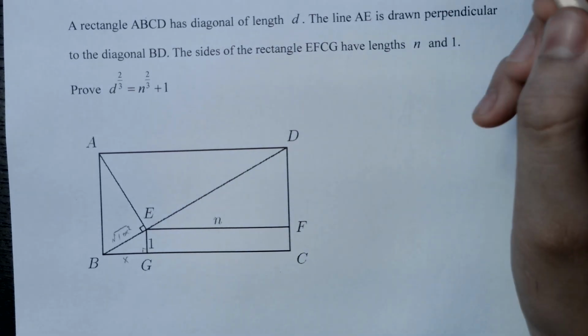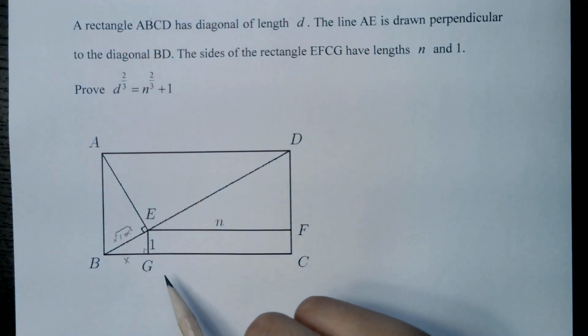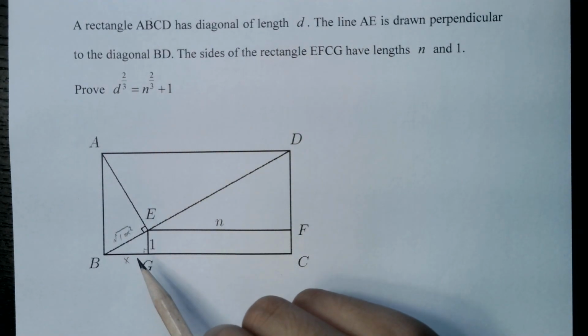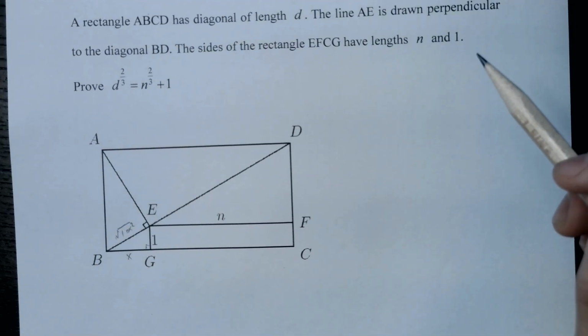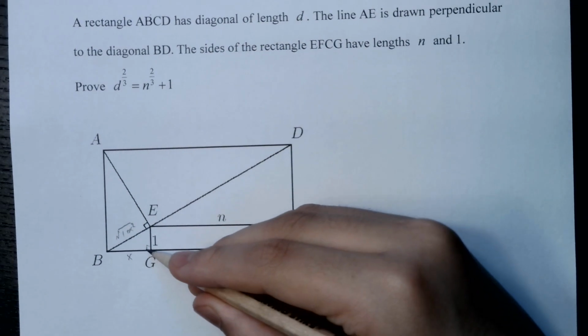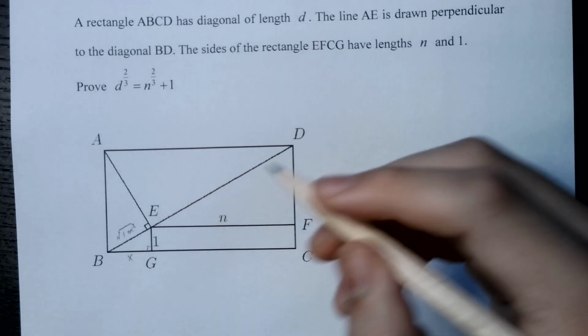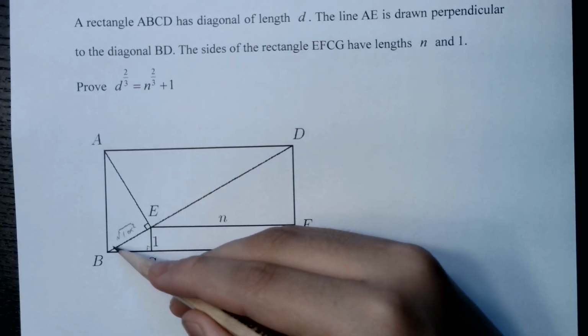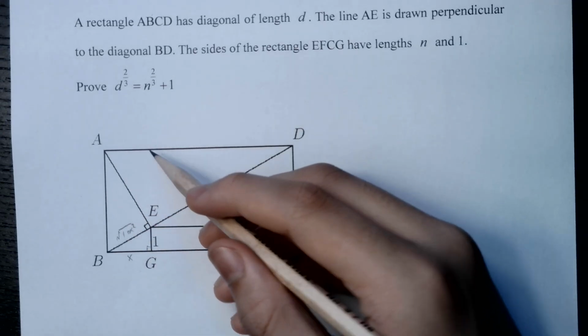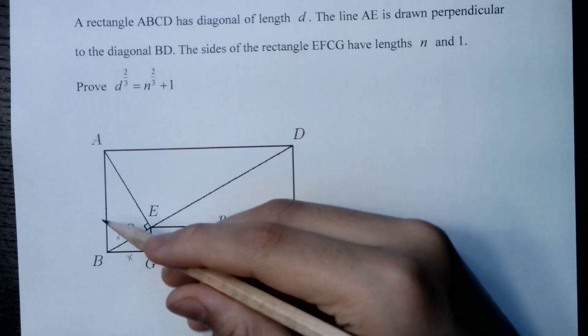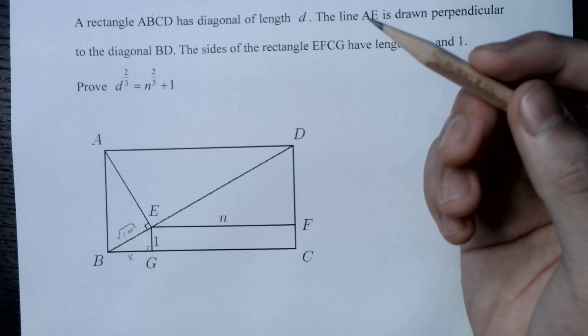So here we can see that triangle EBG is going to be similar to triangle BAE. Why is this? Well, they both have a right angle here, and this angle plus another angle is 90 degrees. This angle plus another angle is also 90 degrees, and hence they are going to be similar triangles.